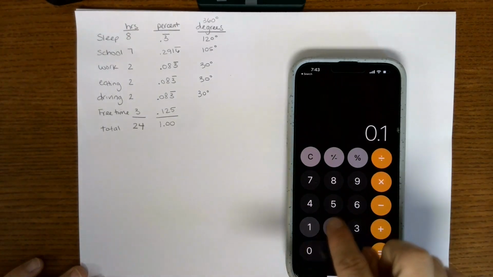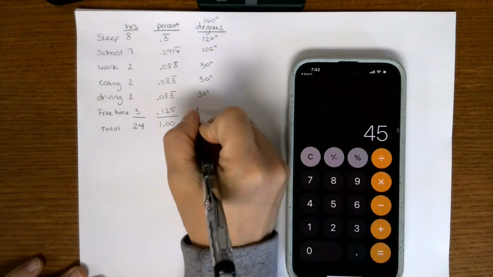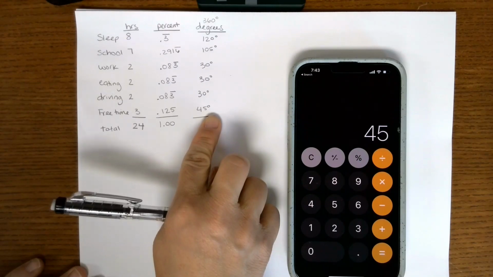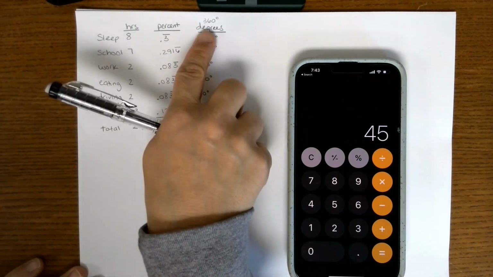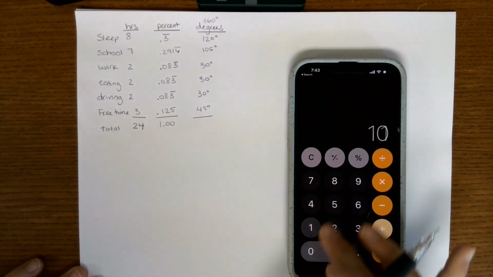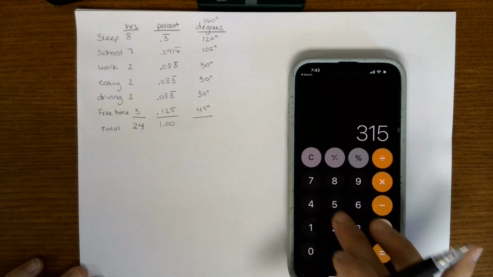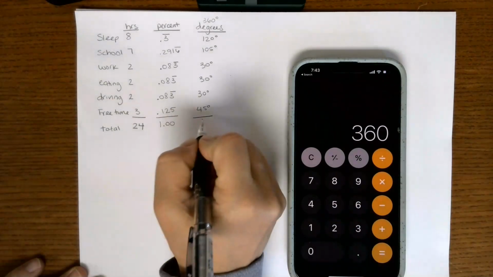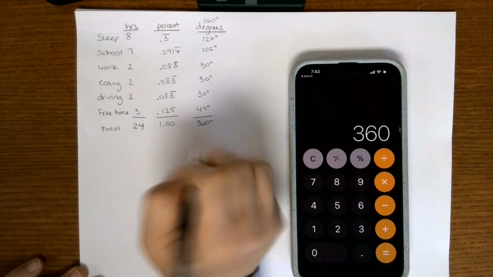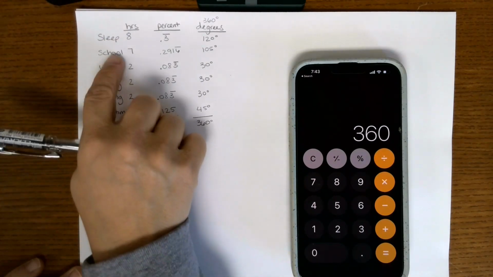So if I type in 1.25 times 360 degrees, that's going to give me 45 degrees. And again, when I add all of this up, this should add up to 360 degrees. So I'm going to go on ahead and add those up. I have 120 plus 105 plus 30 plus 30 plus 30 plus 45. And look at that, it gives me 360 degrees. So now I know how many degrees in my circle are going to be put to these different groupings here.